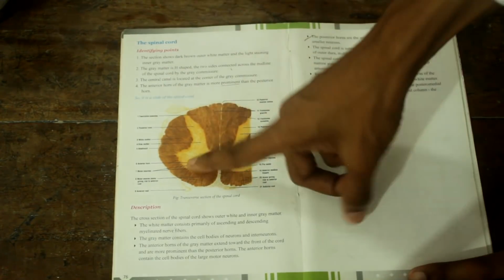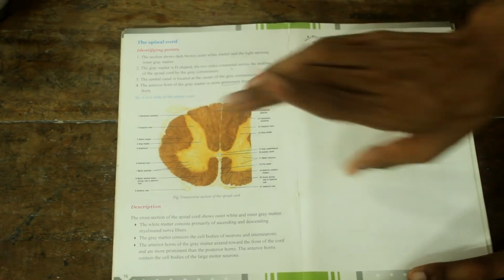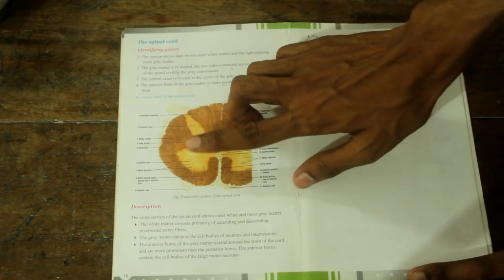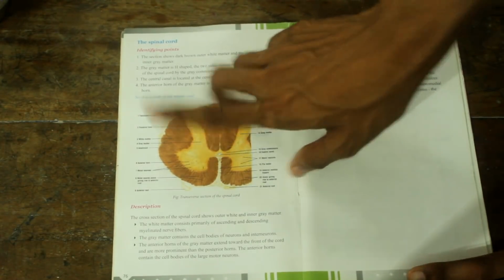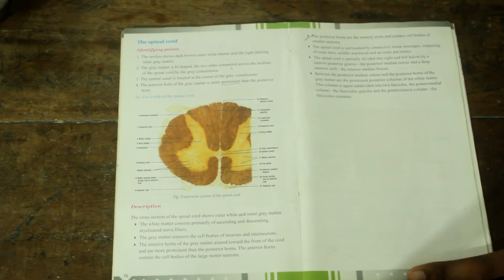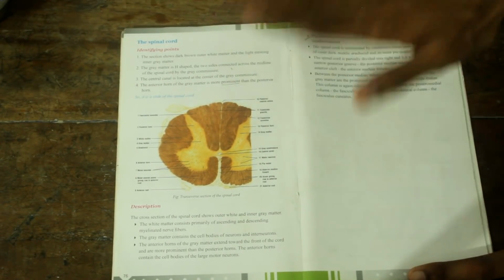Now come to the gray matter of this spinal cord. The gray matter is divided into three columns: anterior gray column, posterior gray column, and lateral gray column. I repeat, anterior gray column, posterior gray column, and lateral gray column. The lateral gray column is not present in all spinal cord segments, but it is present in the thoracic, lumbar, and sacral spinal cord segments.